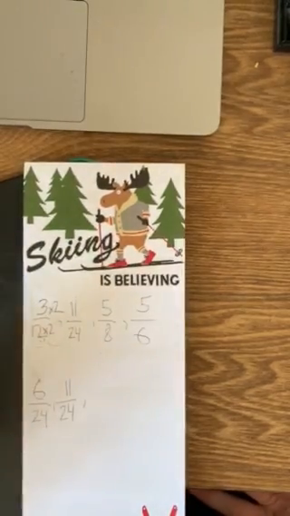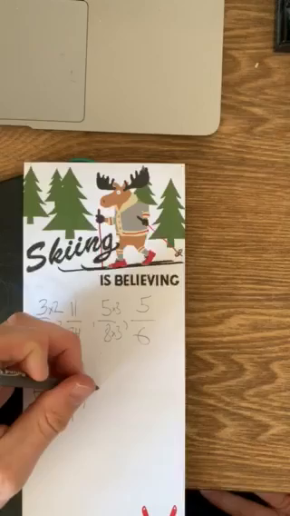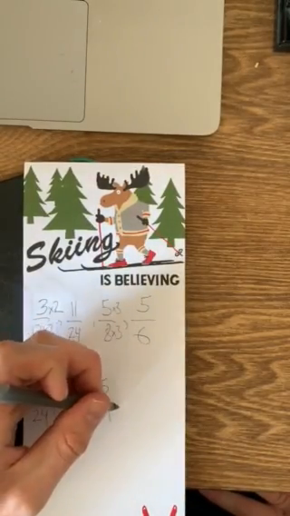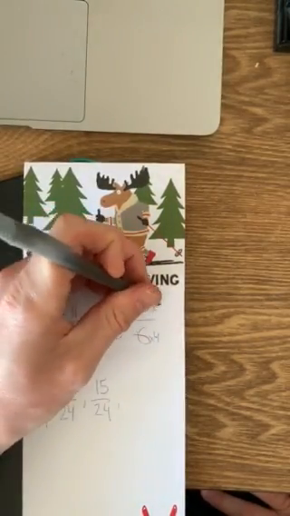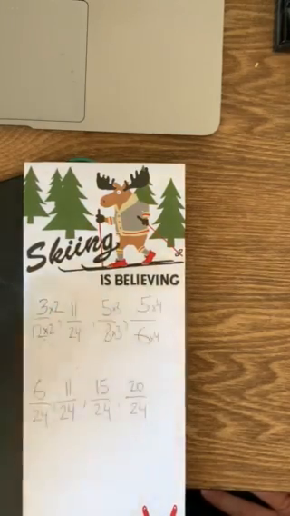5/8. I can multiply 8 by 3, but then I also have to multiply 5 by 3, which will give us 15/24. And finally, our last one, 6 times 4 is 24, but we also got to do 5 times 4. So that's going to give us 20/24.